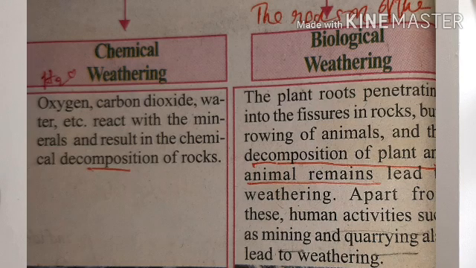Then the second weathering is chemical weathering. The reason for chemical weathering is that oxygen, carbon dioxide, water, etc. react with the minerals and result in the chemical decomposition of rocks. Then the third weathering is biological weathering.